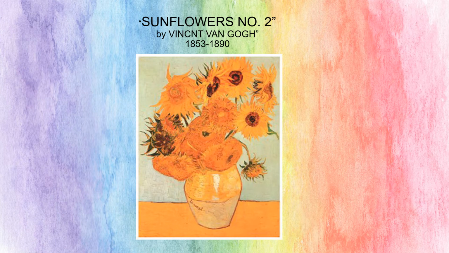Sunflowers No. 2 by Vincent van Gogh, 1853 to 1890. What kind of flowers are in the vase? What colors were used? He loved the color yellow. He felt that the color of yellow was a symbol for everything good. It stood for faith, love, triumph, hope, and friendship. Are the sunflowers all the same?